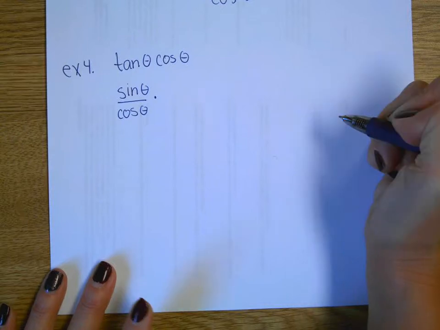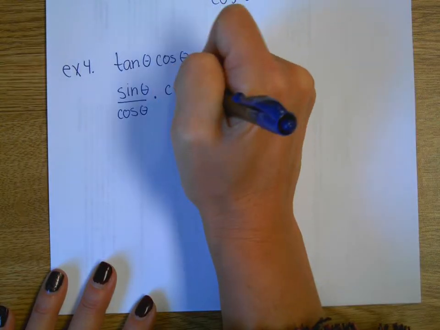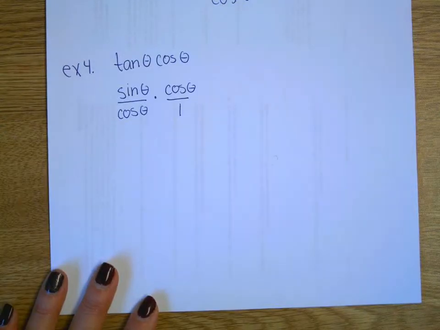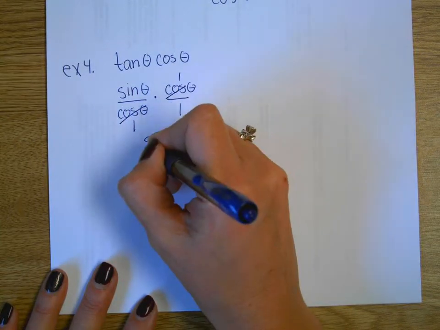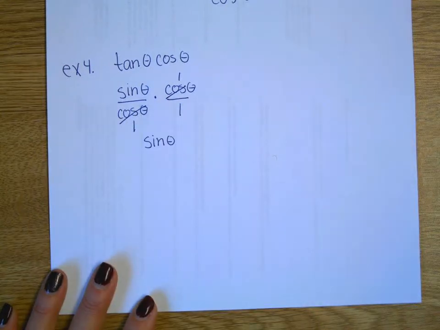I'm going to rewrite cosine as cosine over 1, just so I can line up my numerators and my denominators, because that makes it very easy to see what has to cancel. Okay, this is really easy. Yep. And you just cross out the cosine, and you're left with sine over 1, which is technically sine. There you go. Done. Told you it was an easy one.